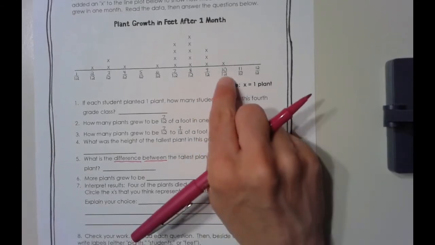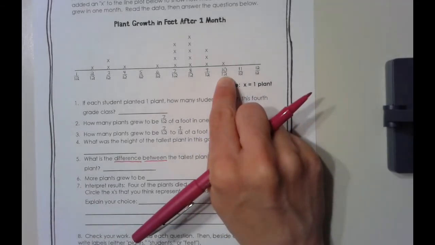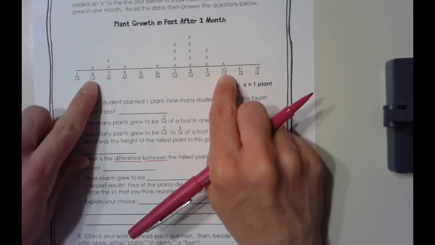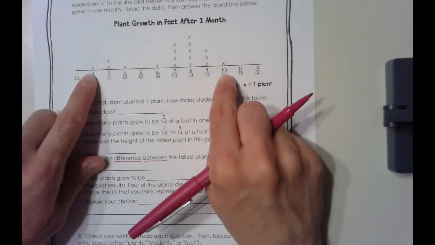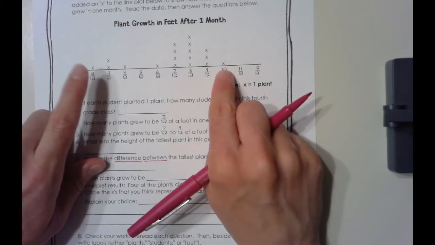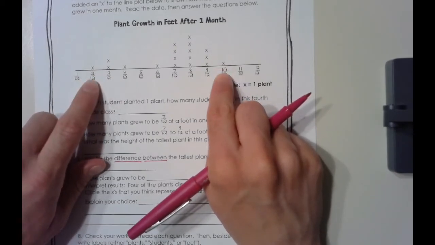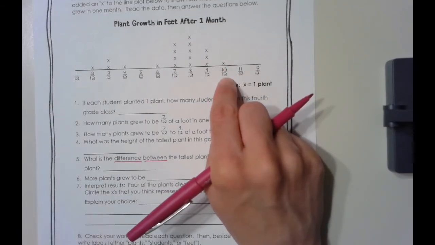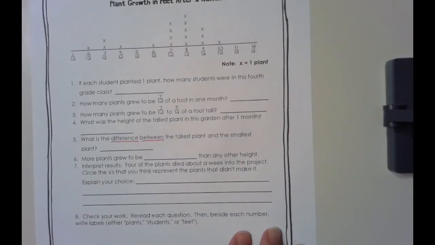So, the tallest plant would be 10/12 of an inch, because there is one plant that's that tall. The shortest plant is 2/12 of an inch, because there's a plant that's that short. So we want to know what the difference in height is between those two plants, between 10/12 and 2/12. And you have to subtract to figure that out.